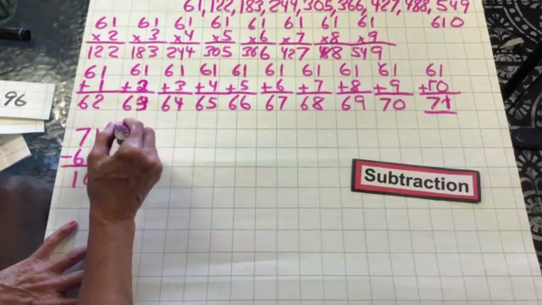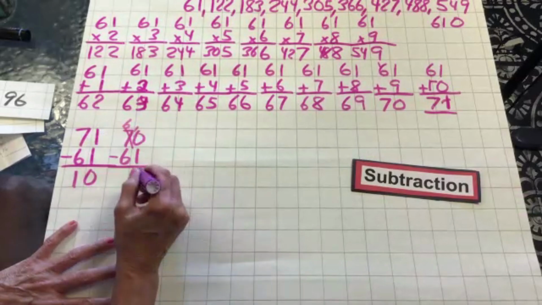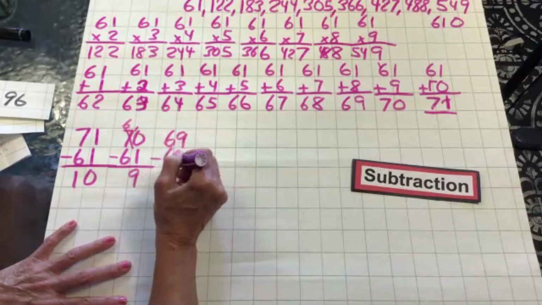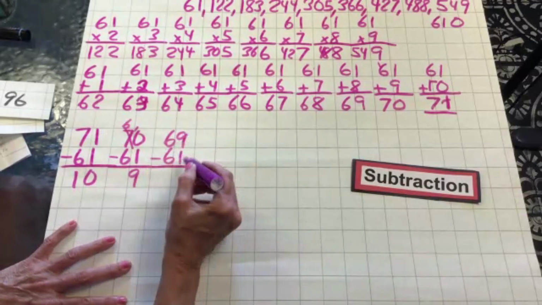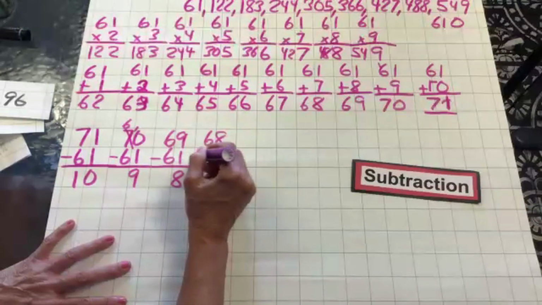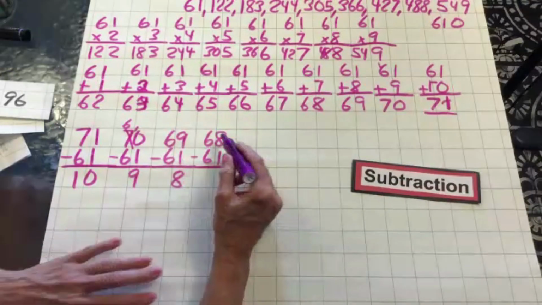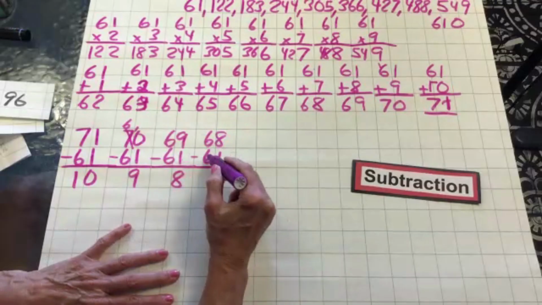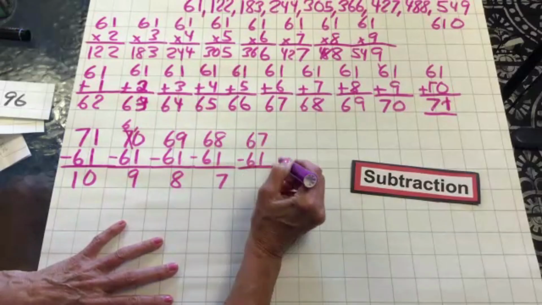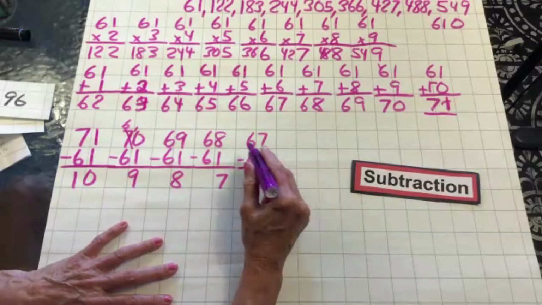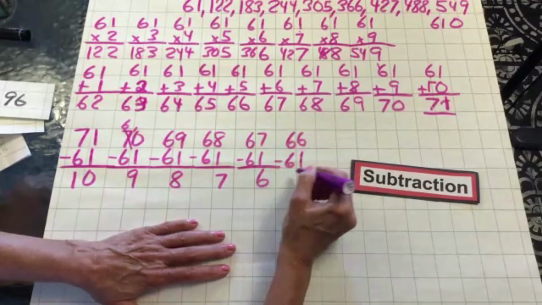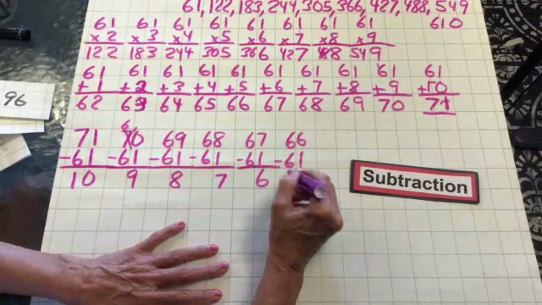Borrow from the 7, leaving 6, making that 10 minus 1 is 9. 69 minus 61. 9 minus 1 is 8. 6 minus 6 is nothing. 68 minus 61. 8 minus 1 is 7. 67 minus 61. 7 minus 1 is 6. 66 minus 61. 6 minus 1 is 5.